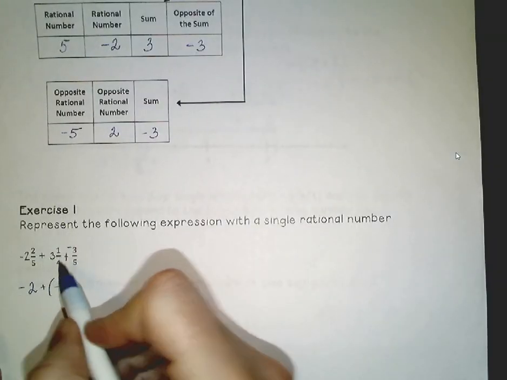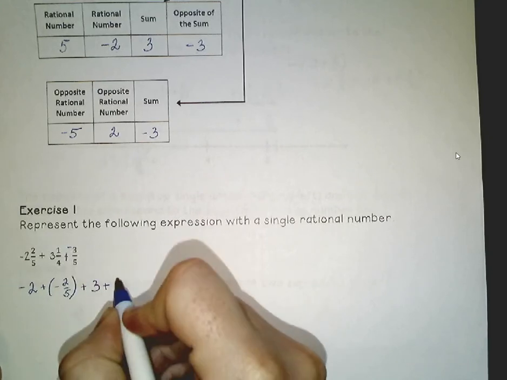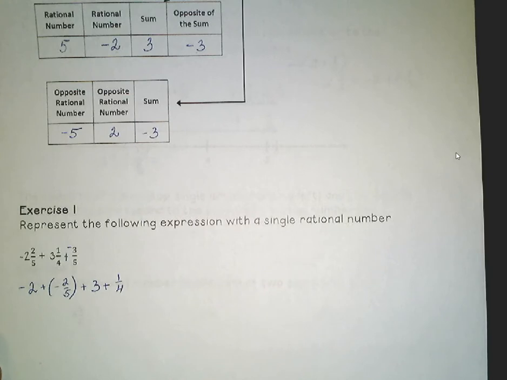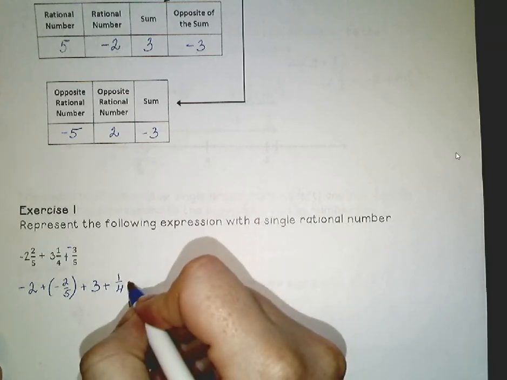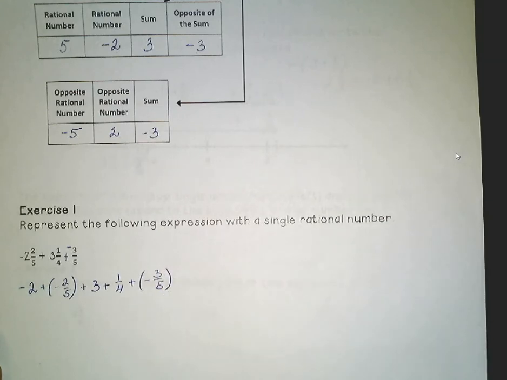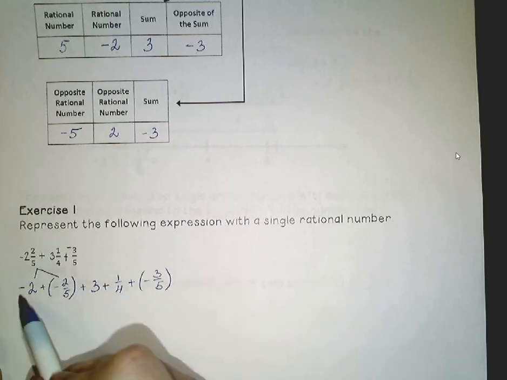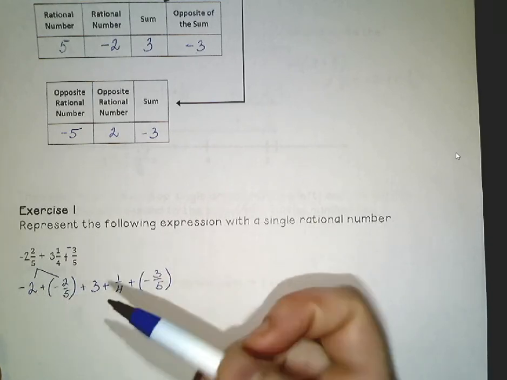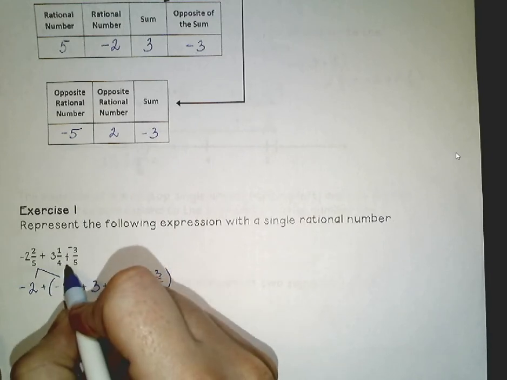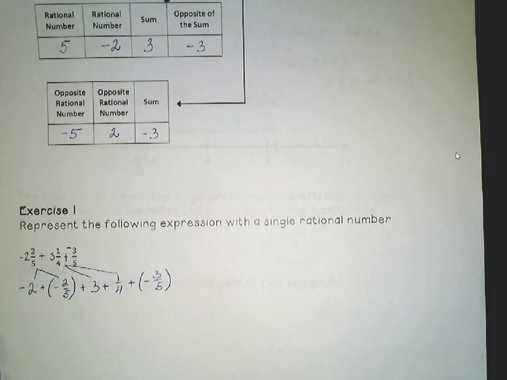Okay, now we add 3 and 1/4. I can rewrite it as 3 plus 1/4, right? And then I can write negative 3 fifths as it is. That did not change. So what I did, I separated negative 2 and 2 fifths into negative 2 plus negative 2 fifths. And I separated 3 and 1/4 into 3 plus 1/4 to make it easier for me to calculate.